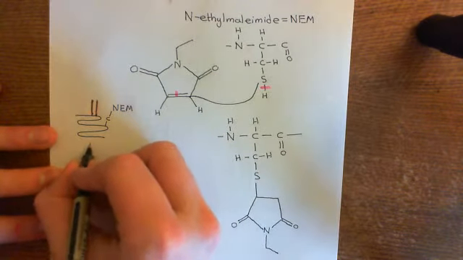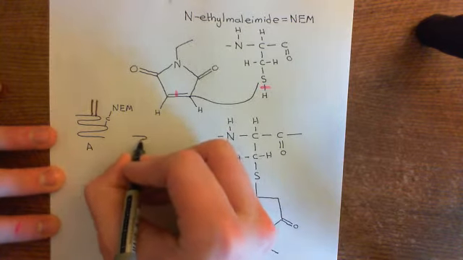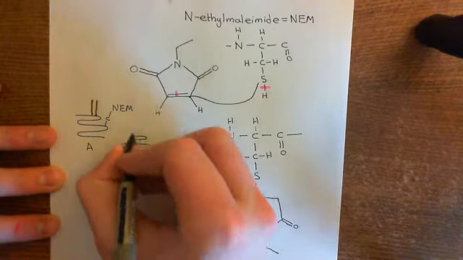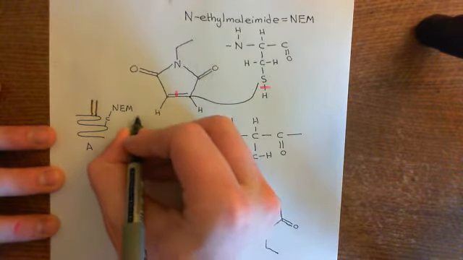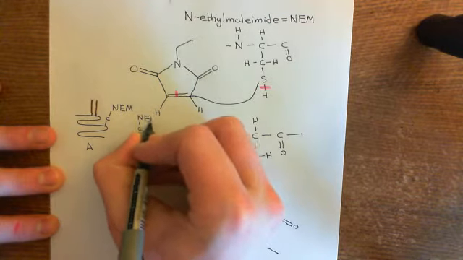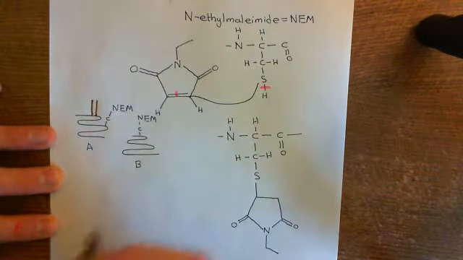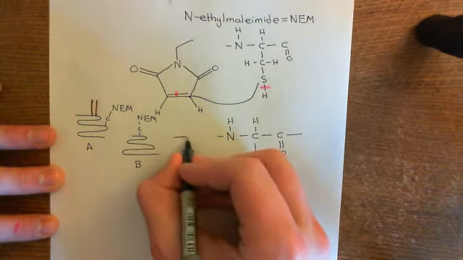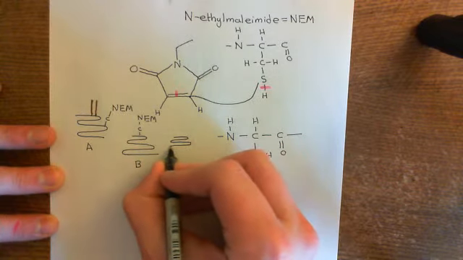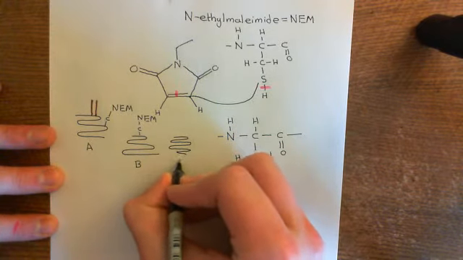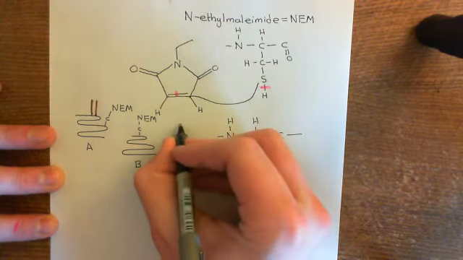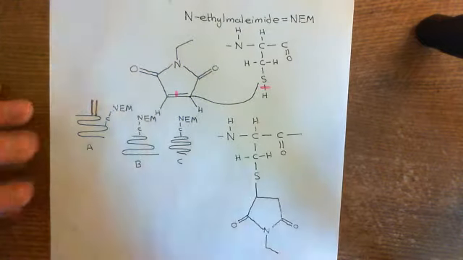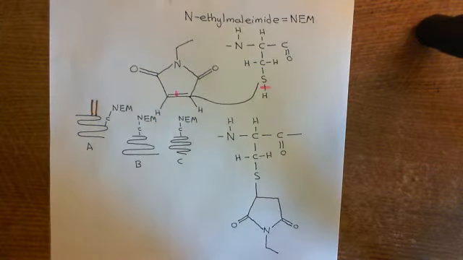And this won't just happen on protein A, it will also happen on protein B. So if we've got protein B over here, and B has a free cysteine residue, then again, that free cysteine residue will get an N-ethylmaleimide molecule bound to its thiol group. And again for protein C, all of the free cysteine residues in protein C will also get N-ethylmaleimide molecules bound to their thiol groups. So that basically neutralizes the free cysteine residues.